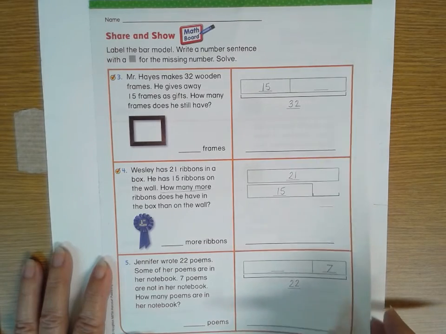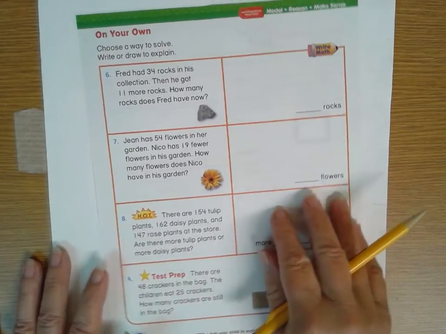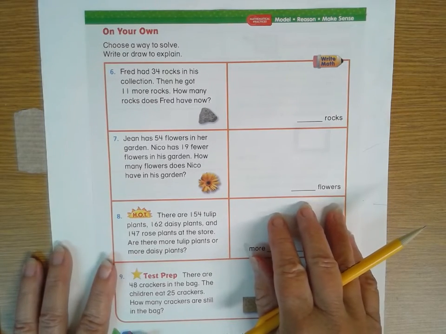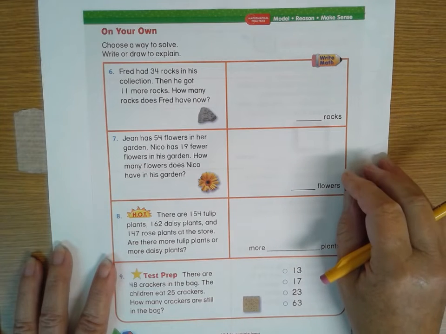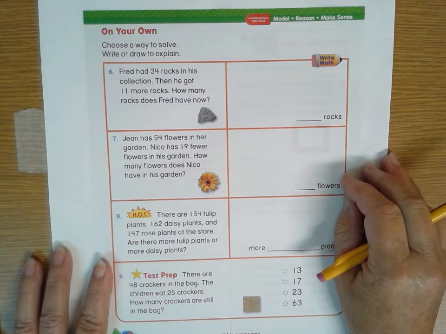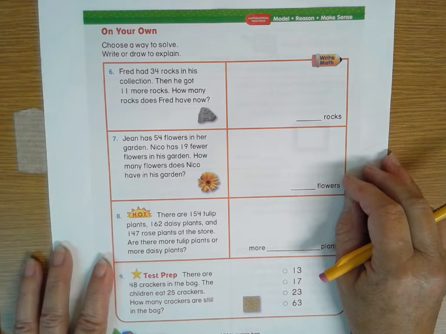And turn your paper over. We're on the back with some problem solving. And it says, Fred had 34 rocks in his collection. Then he got 11 more rocks. How many rocks does Fred have now?